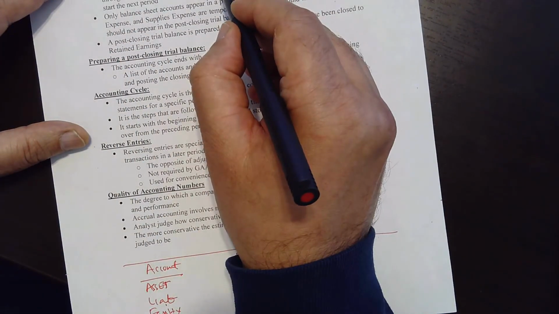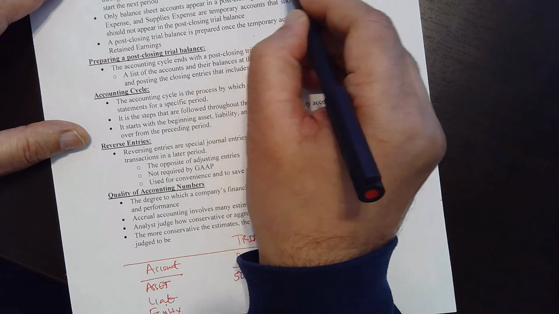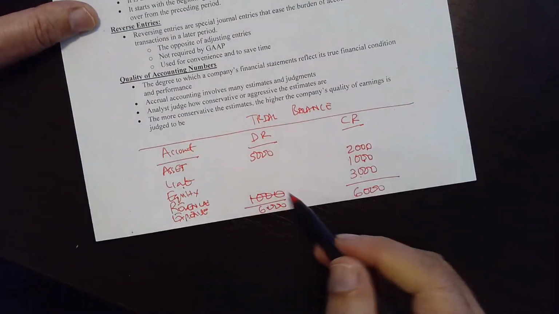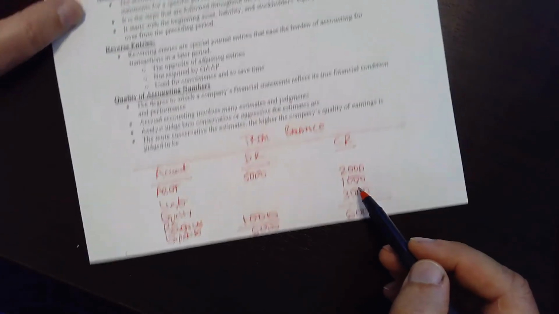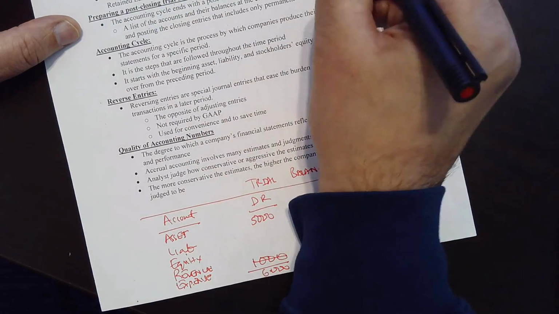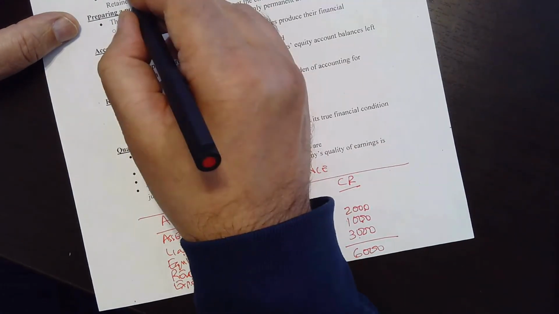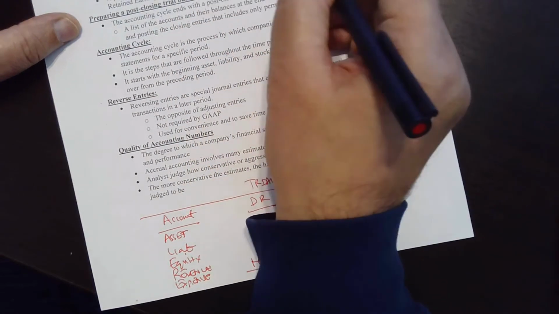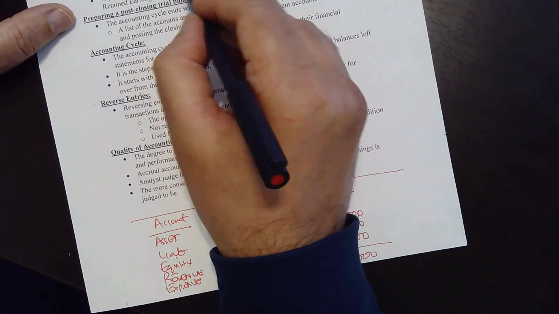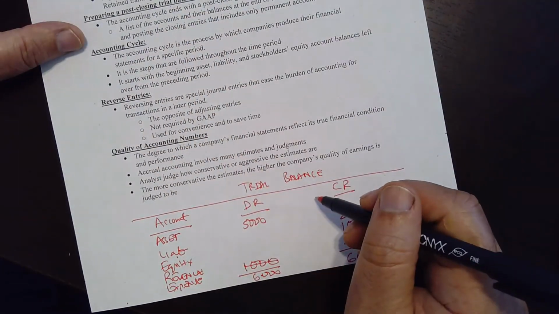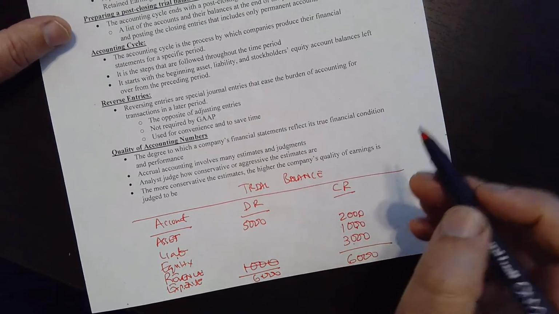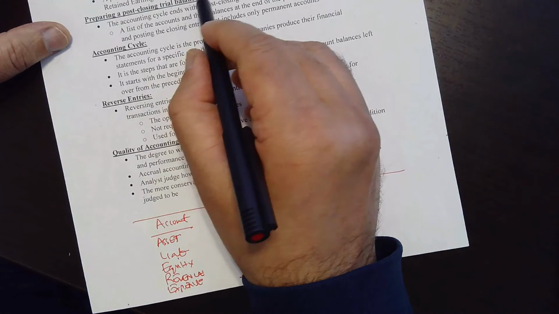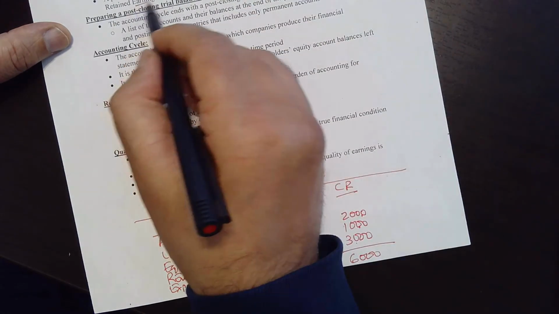A post-closing trial balance ensures that the equality of debits and credits, which is right here, where the debits and credits are the same, has been maintained throughout the adjusting and closing procedure, and the general ledger is in balance to start the next period. Only balance sheet accounts appear in the post-closing trial balance. Dividends and depreciation expense are temporary accounts that should have been closed and should not appear in the post-closing trial balance. So this is not a post-closing trial balance, it's just a trial balance. A post-closing trial balance is prepared once the temporary accounts have been closed to retained earnings.